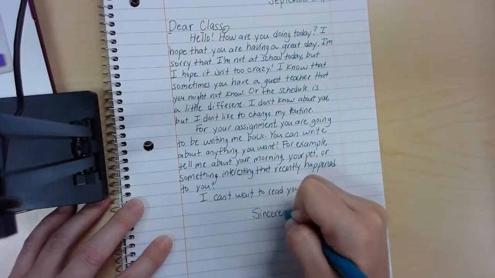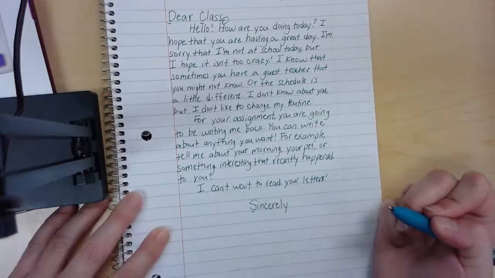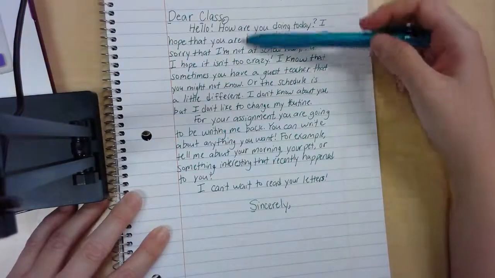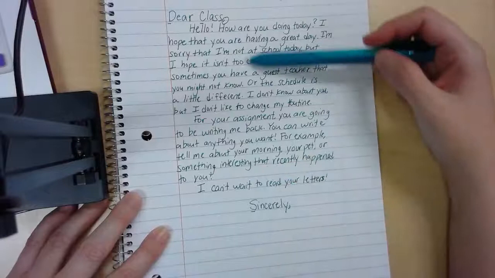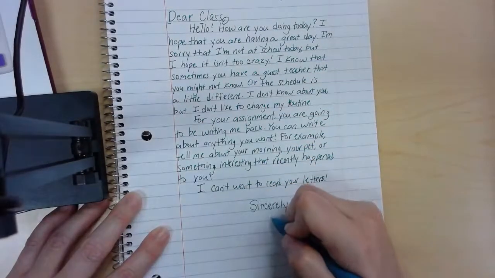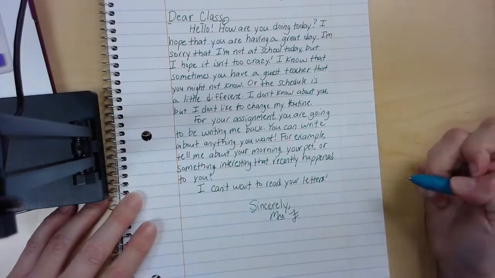And you notice that it has a capital S and a comma. And you also notice that it's sort of in the middle of the page. All right, it's not off to one side or the other. All right, and then I'm going to sign my name. Since I'm writing mine on paper, I'm just going to use my cursive signature.